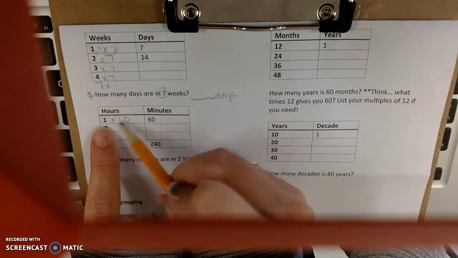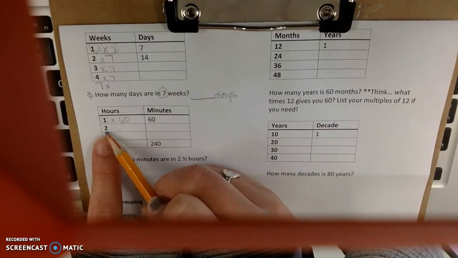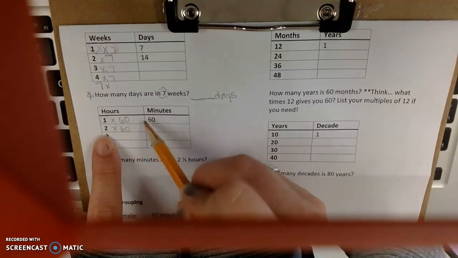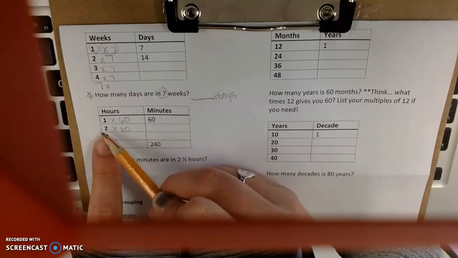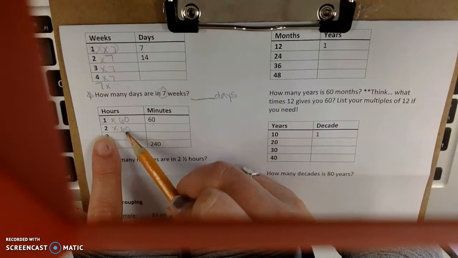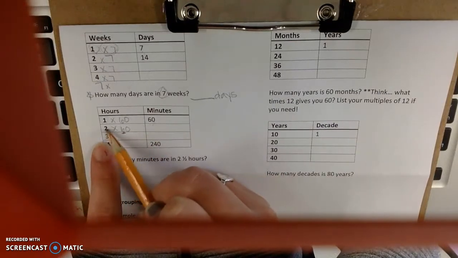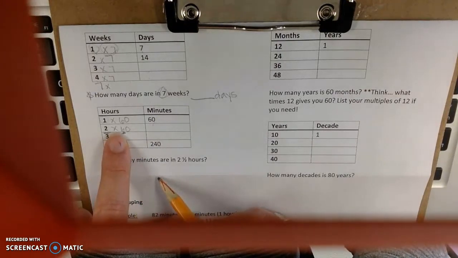1 times 60 equals 60. 2 times 60, because that's our rule, equals what? Some of you might have a hard time multiplying 2 times 60, but I hope you remember, if we underline our basic multiplication fact, what's 2 times 6?